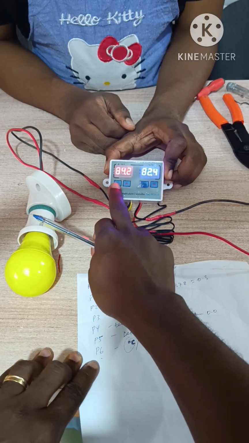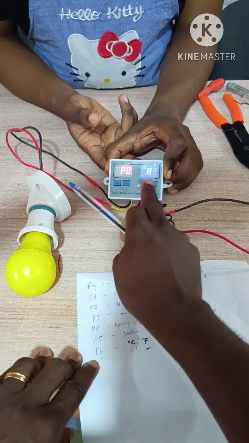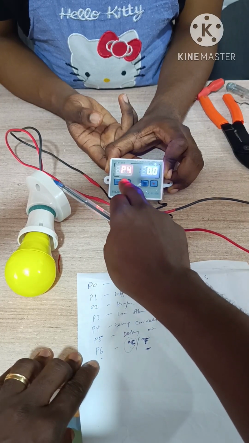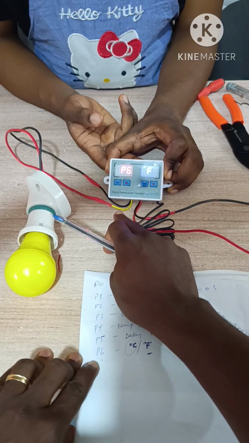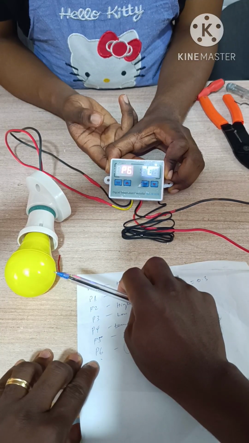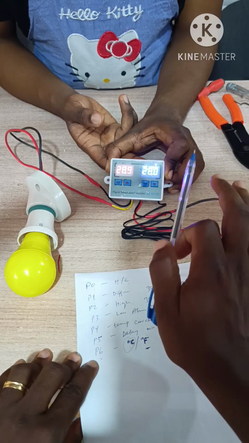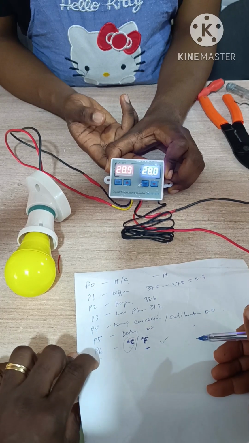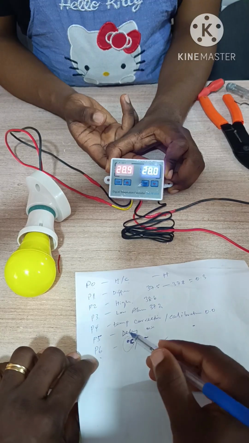Press set, then we use the up and down buttons. For P6, I change the setting until it shows degrees Celsius. Then the numbers are back to normal degrees Celsius. Okay, so we are done with P6. This is used to select degrees Celsius or Fahrenheit.